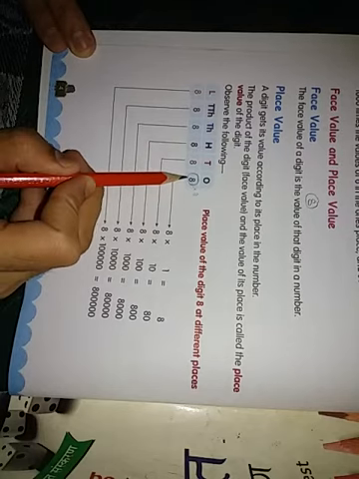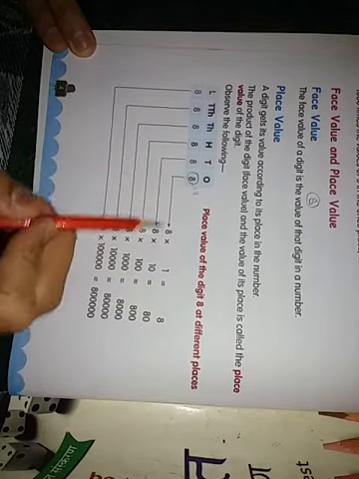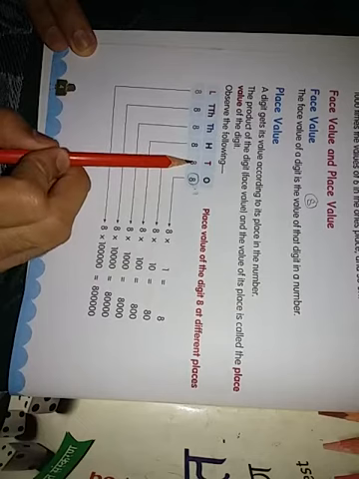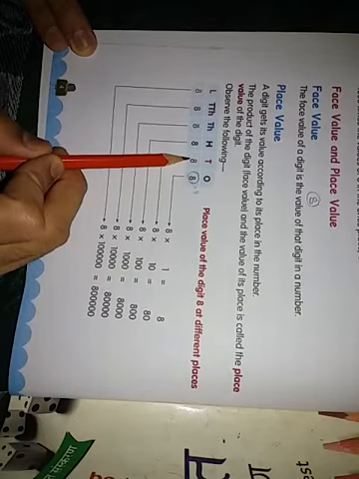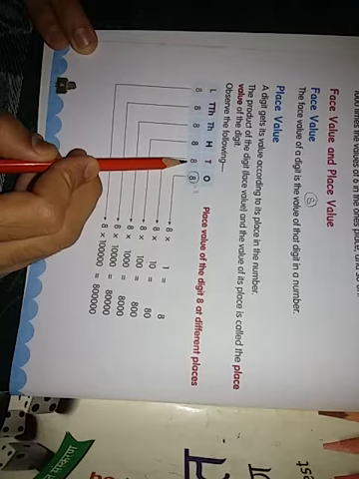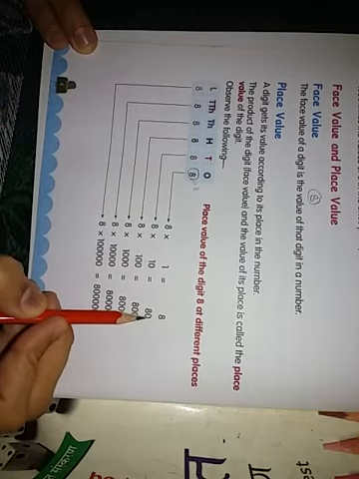For example, if you talk about this, then it is kept at the ones place, therefore the place value of this number is just 8. Since it is kept at the tens place, then this 8 needs to be multiplied by 10, and the place value is 80. Now see the difference. Here you are having 8, here also you are having 8, but the place value is different.